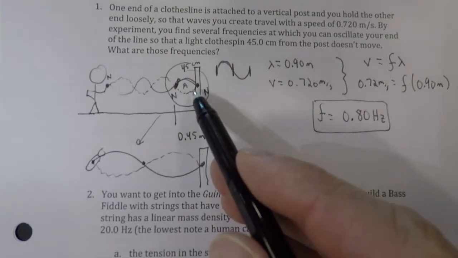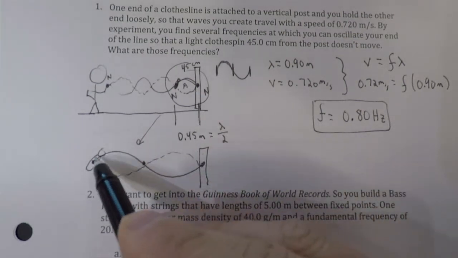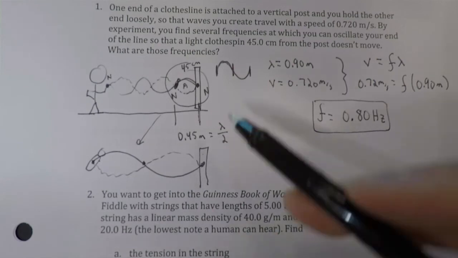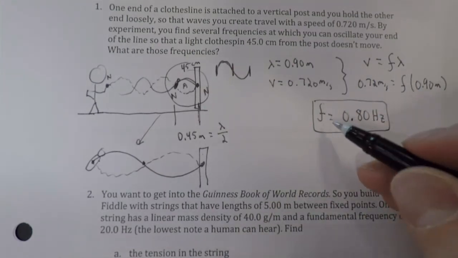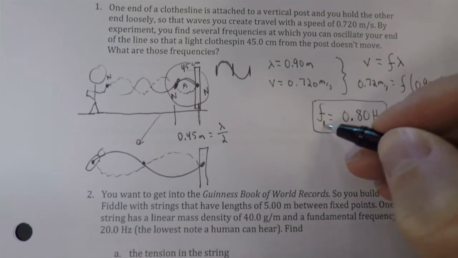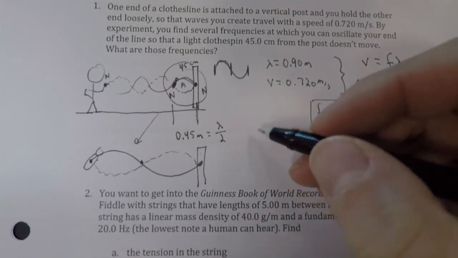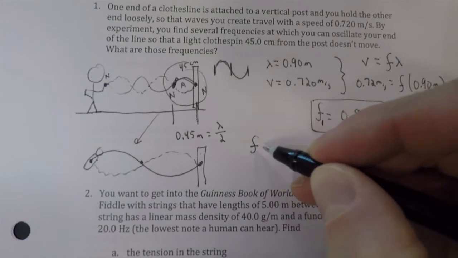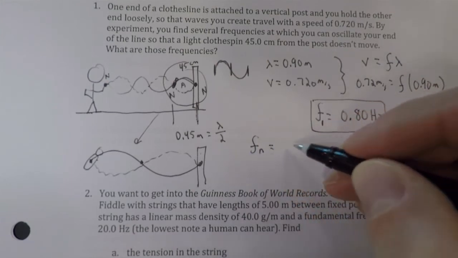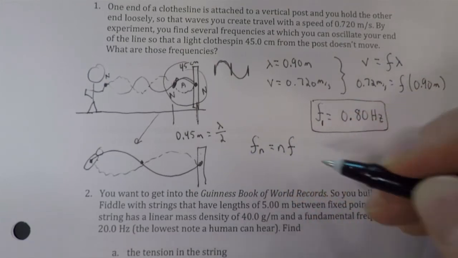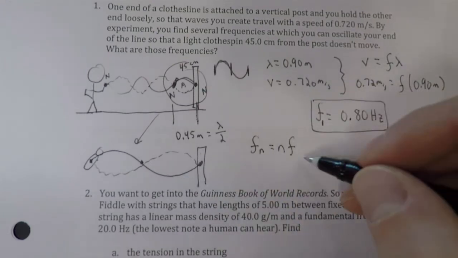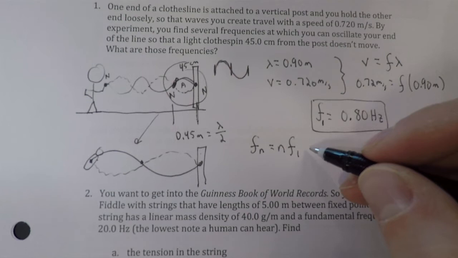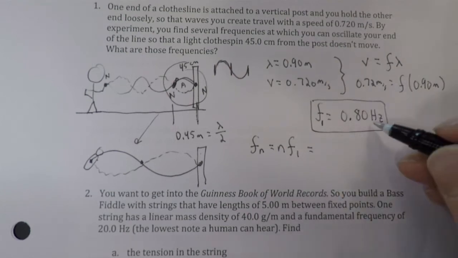So it doesn't have to be half a wave, it could be a whole wave, both the trough and the crest. So this is going to fit the same harmonic pattern as my standing waves in strings. This is the simplest one that will cause this to happen. I can treat this like f1. And then I can recognize that each successive frequency is just going to be n times the fundamental. So if I double my frequency, I'll be able to fit a whole wave in rather than just half a wave. So I have 0.8.